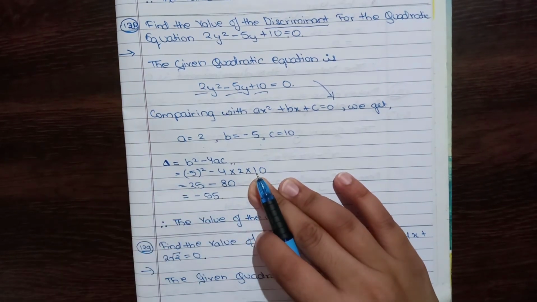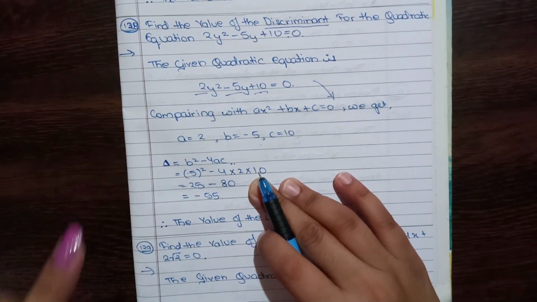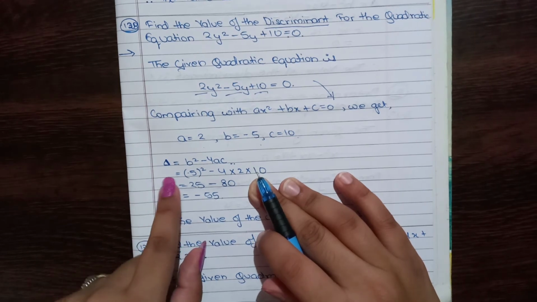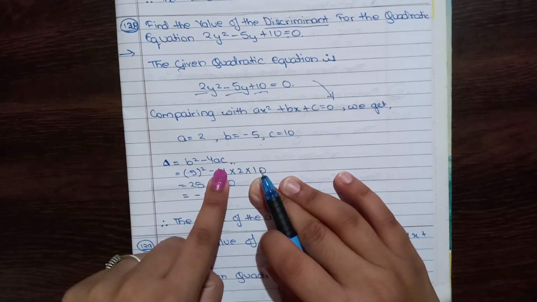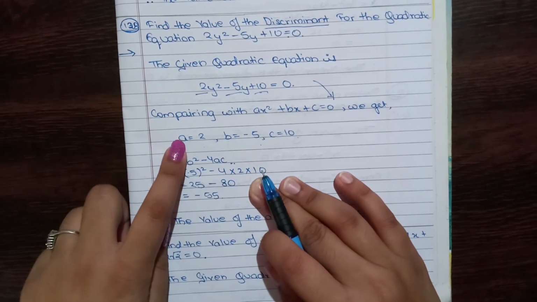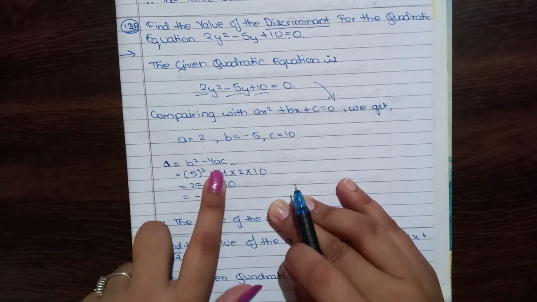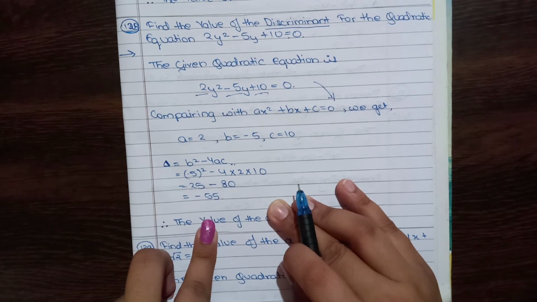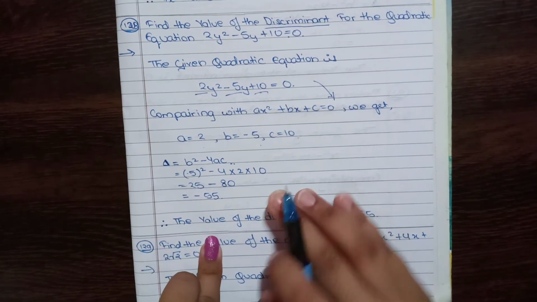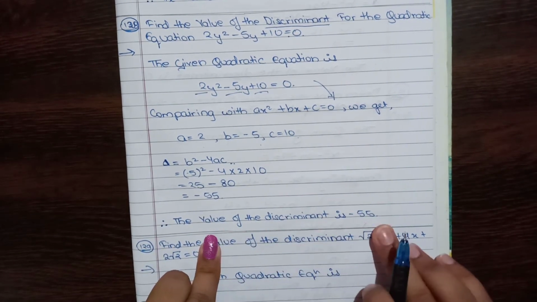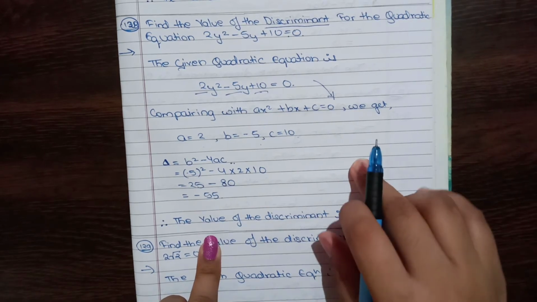If you need to find only the discriminant, you just need to find delta, which is equal to b square minus 4ac. You simply put the values of a, b, and c in this formula and you get the answer. The value of the discriminant is minus 55. So this much is for the discriminant.